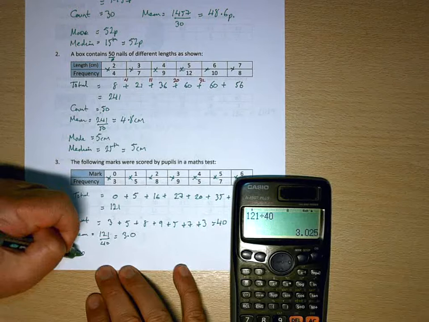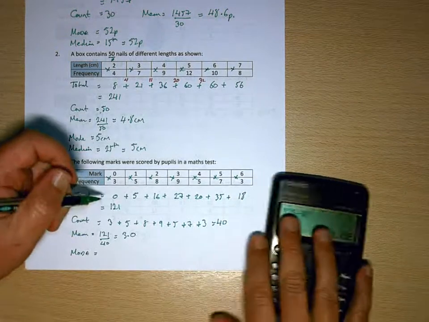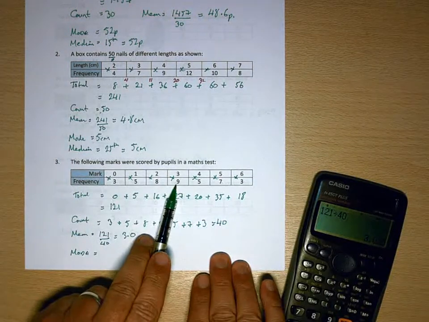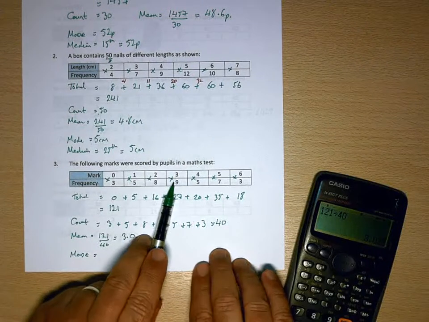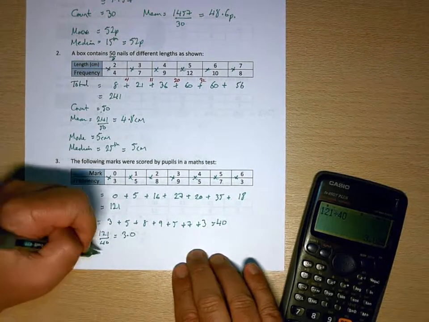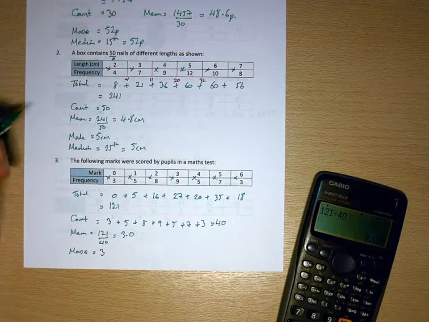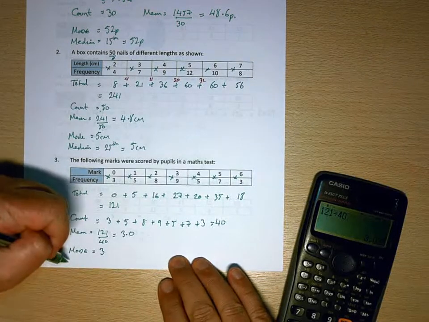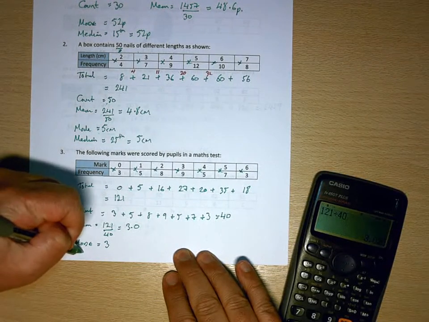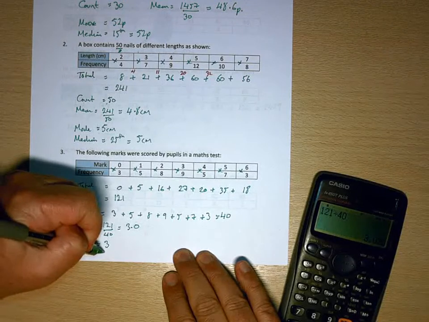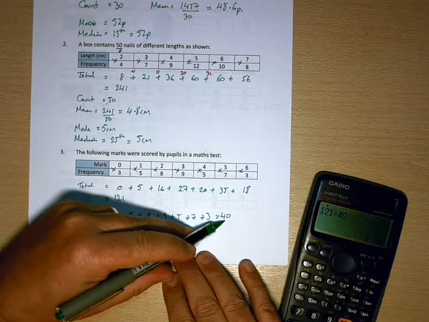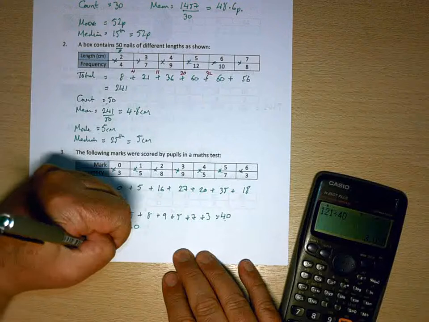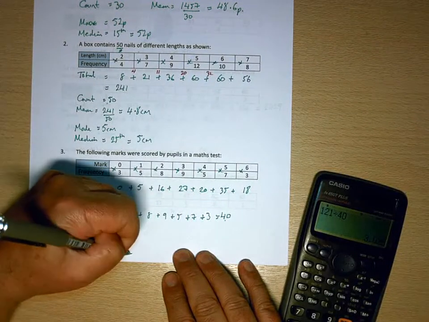The mode would be the one that occurs the most. 3 occurs the most, it occurs 9 times. And then the median will be the 20th, because I got 40 kids, the 20th piece of data.